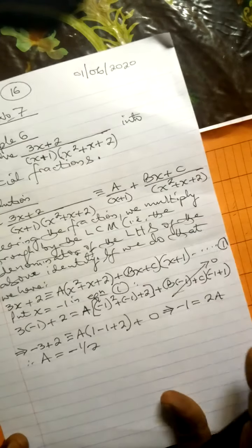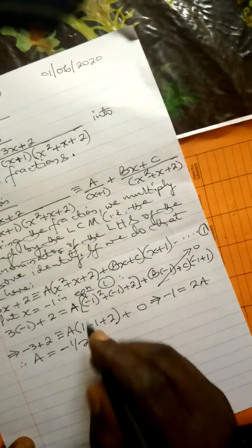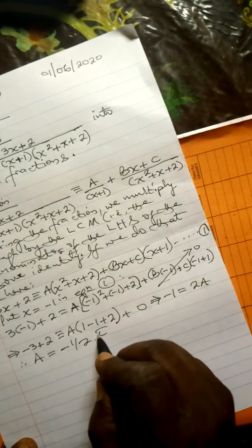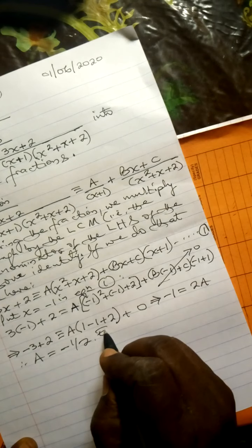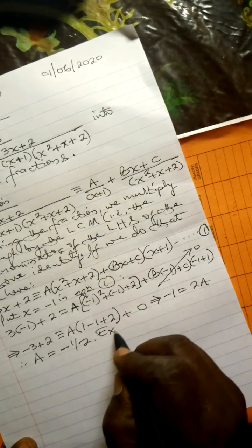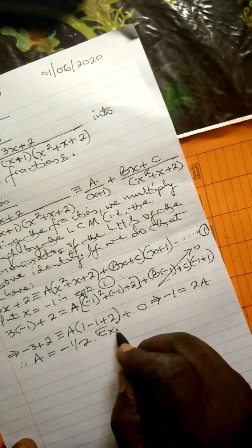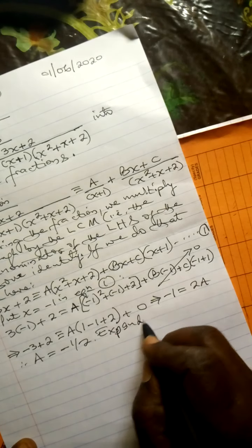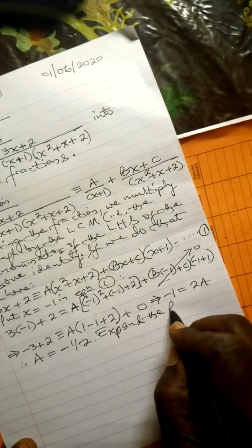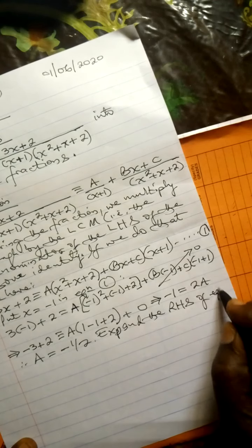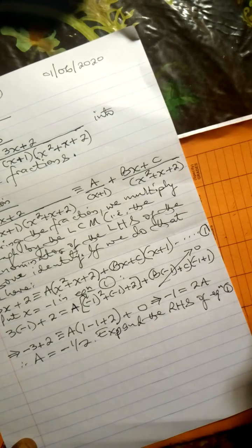So now the next thing is to expand the right hand side of equation 1.